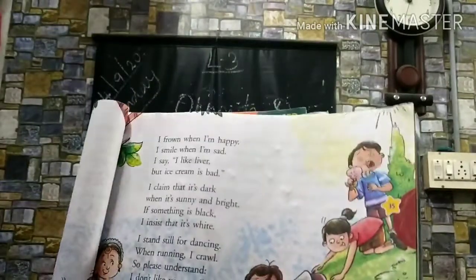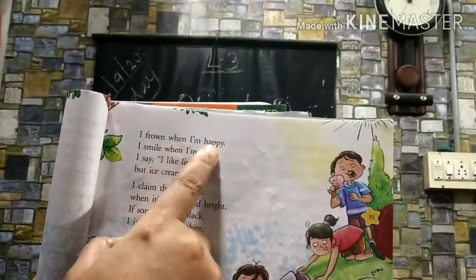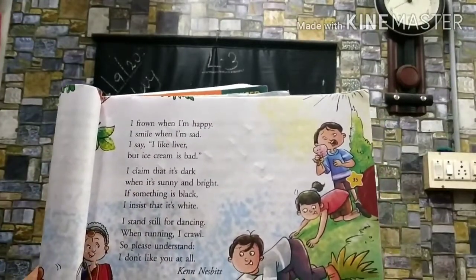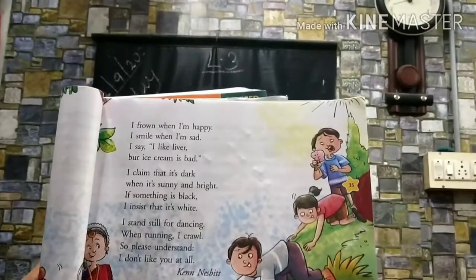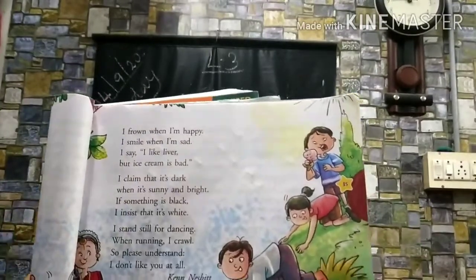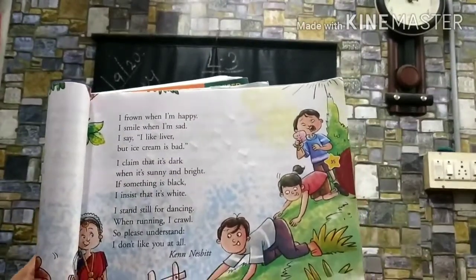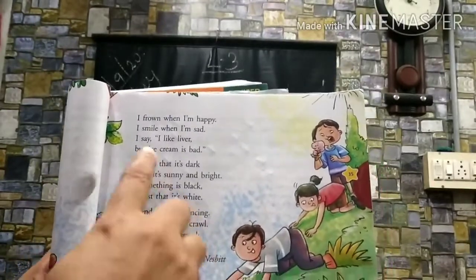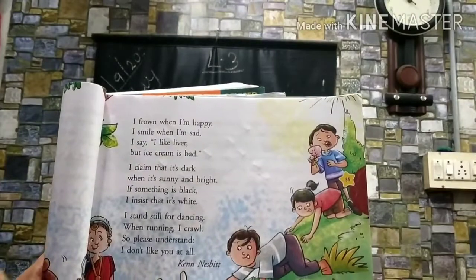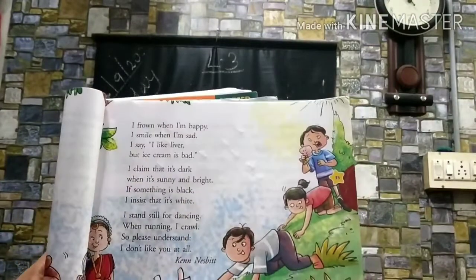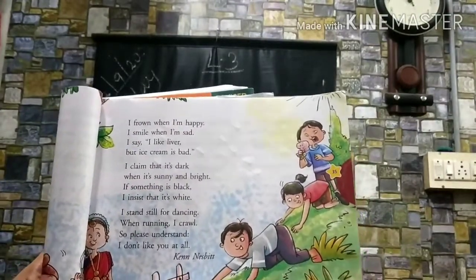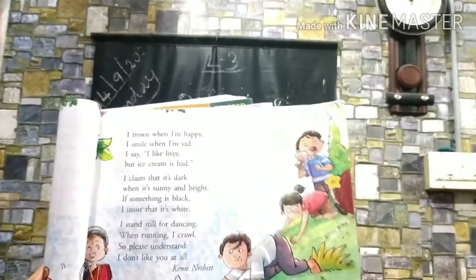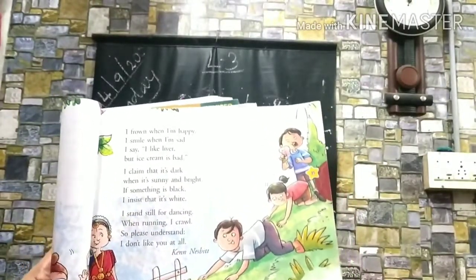Now, I frown when I am happy. Now when I am happy, I will be upset. I smile when I am sad. When I am unhappy, I will smile. I say I like liver, but ice cream is bad. I will say I like liver, but ice cream is bad. He's saying ice cream is bad.